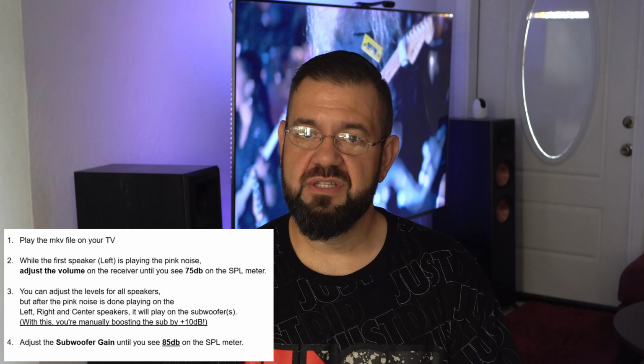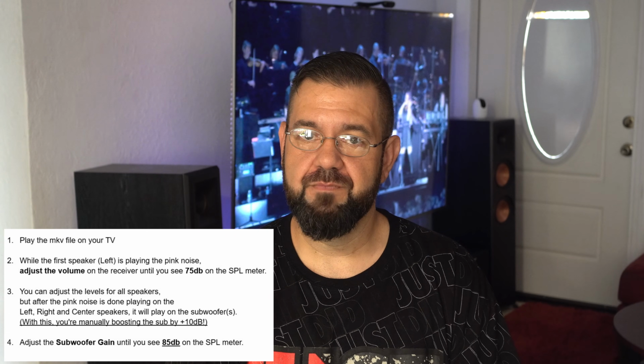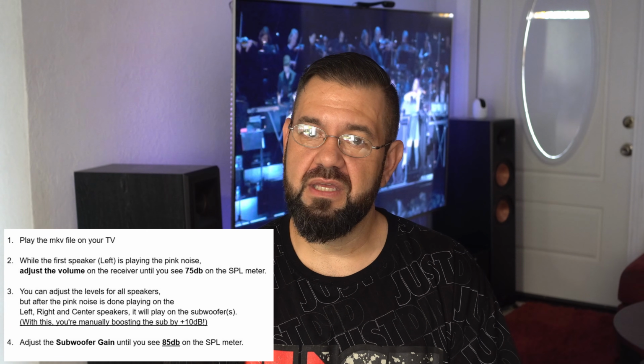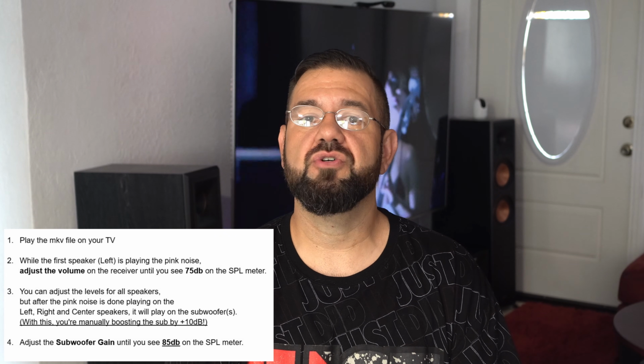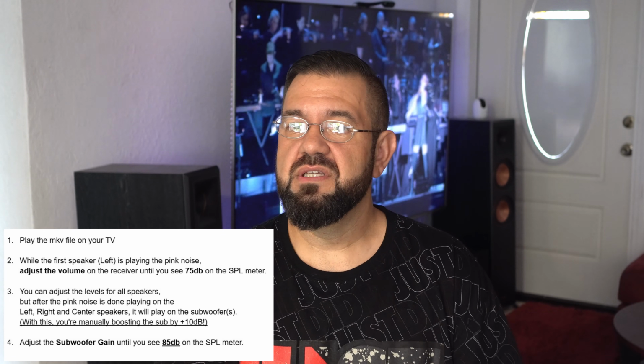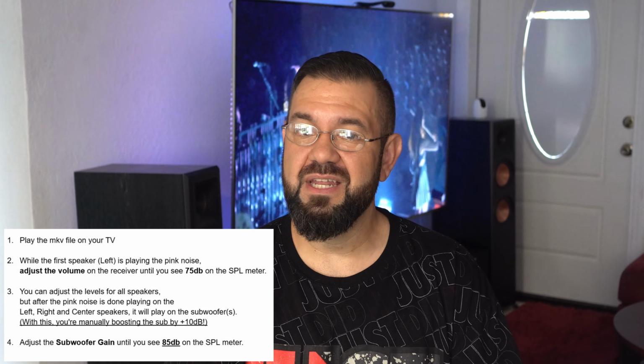Play the video and the pink noise will play on the left speaker first. Adjust the volume until you see 75 dB on the SPL meter. The video will then play the pink noise for the right speaker and the center speaker and eventually for the subwoofer. Very important, using this method for calibration, you will need to set the subwoofer to 85 dB, not 75.